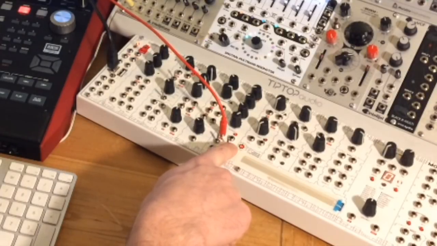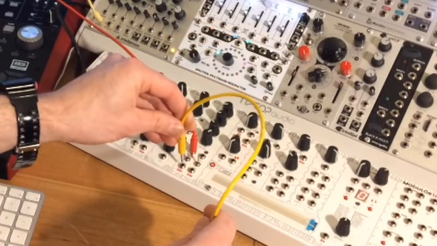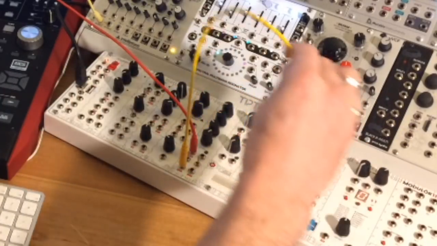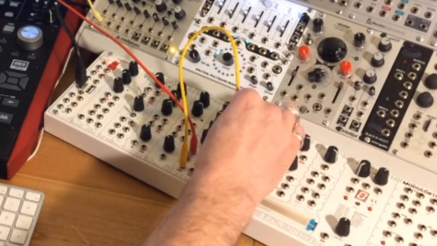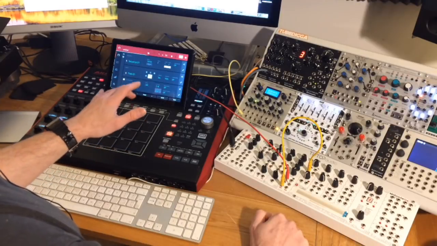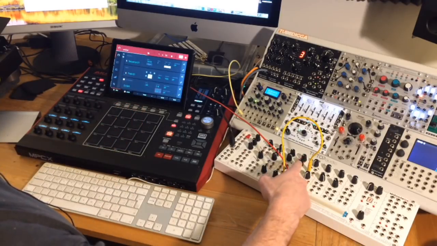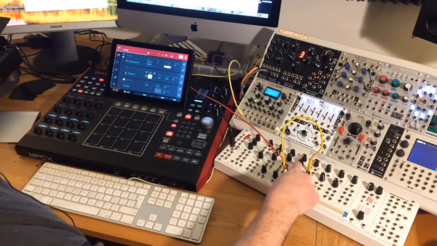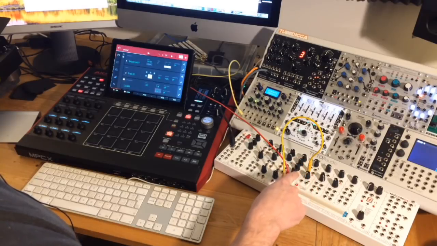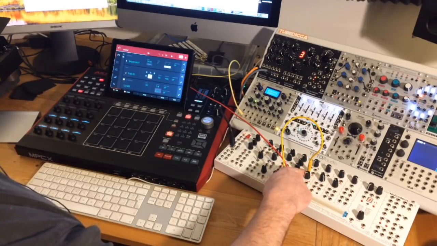Every time I press the pad, that's now flashing. And I'm going to take this smaller cable, go out of that envelope, and that's going to go into the CV input port of the VCA. Basically, whenever I trigger a pad on the MPCX, it's sending a signal into the envelope. We've got a standard ADSR, attack, decay, sustain, release, on these 4 knobs. And that signal is going to go into the VCA, which is the voltage controlled amplifier.